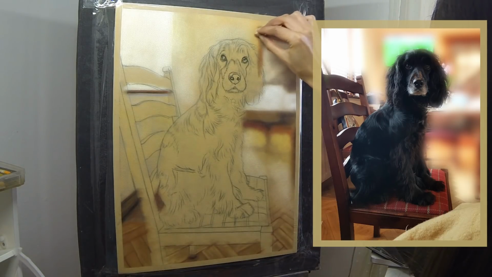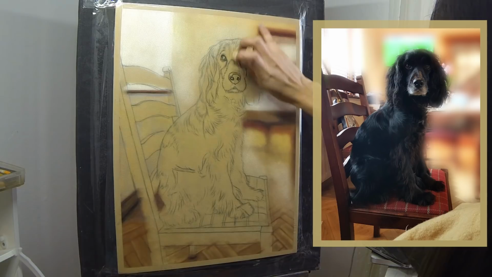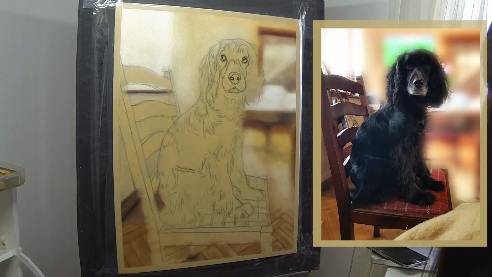So at this stage, when you've got a few layers of pastel on the paper, you'll notice that everything starts to move really nicely. You can smudge it and blend and play about with it a lot more.